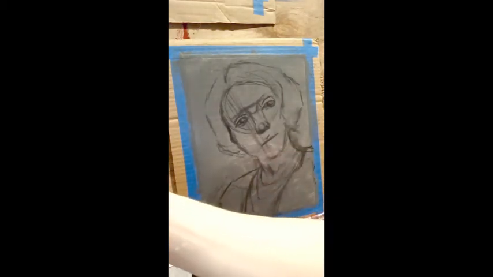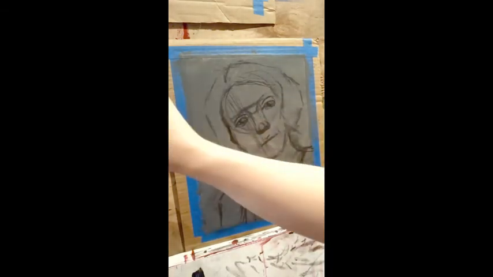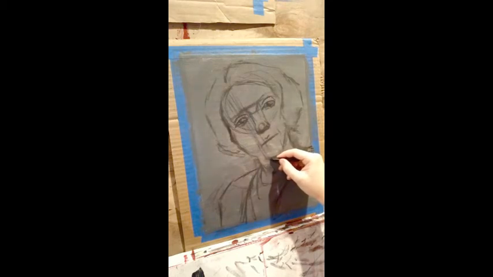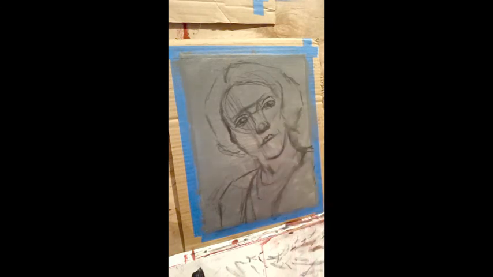Okay, checking where the edge of the lip is going to line up about right there. Okay, also the edge of the chin. Again, you're gradually working on up to more and more specific details, but you're not drawing the eye first.